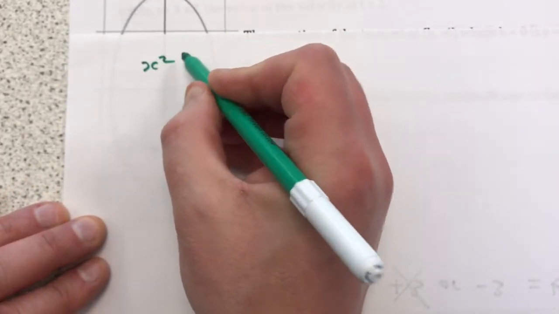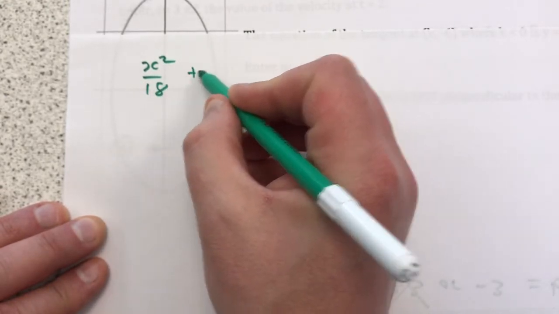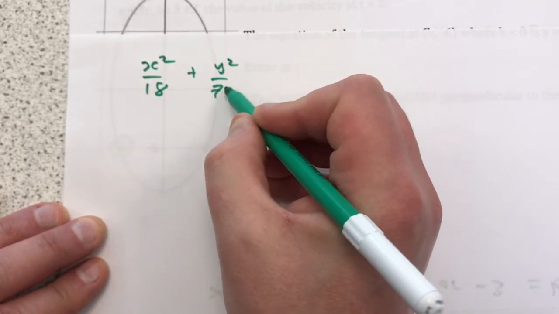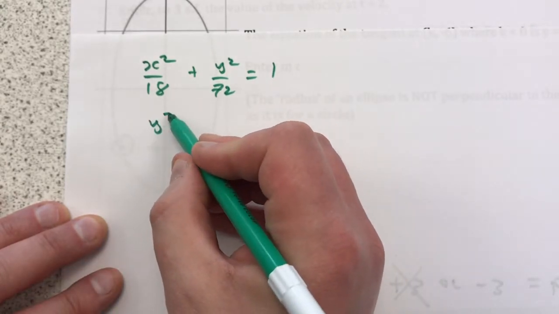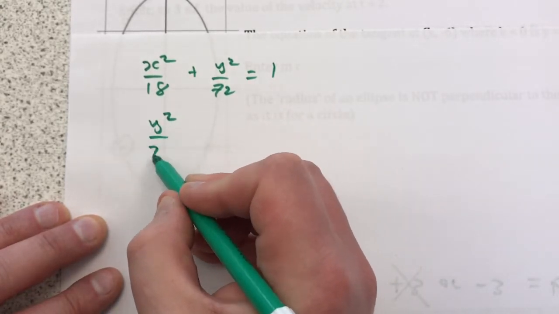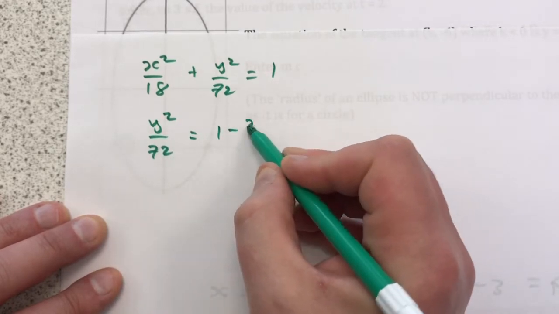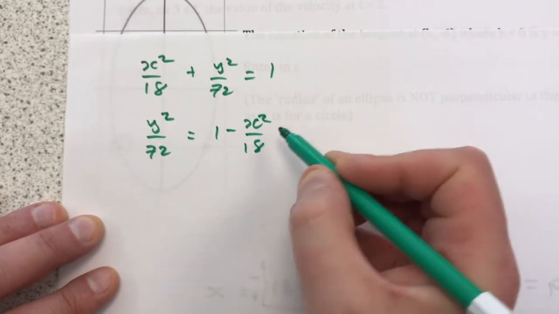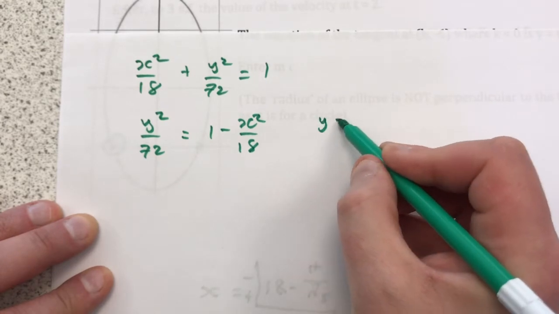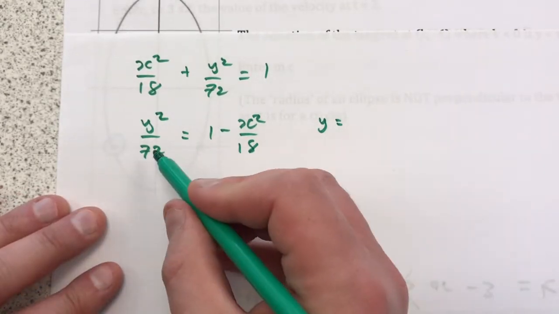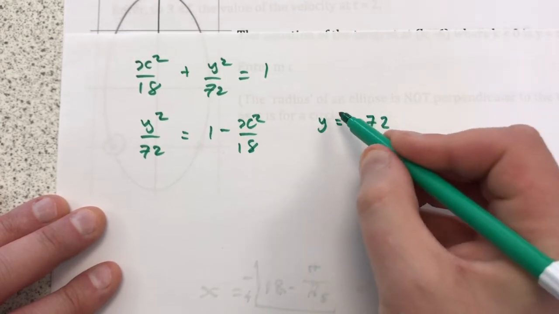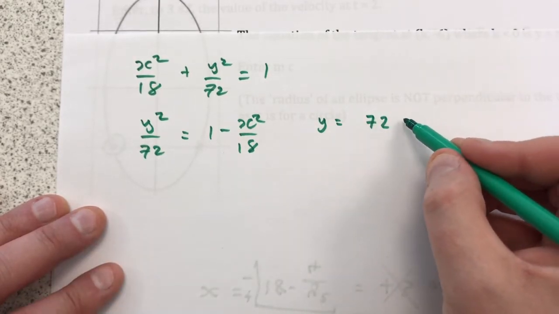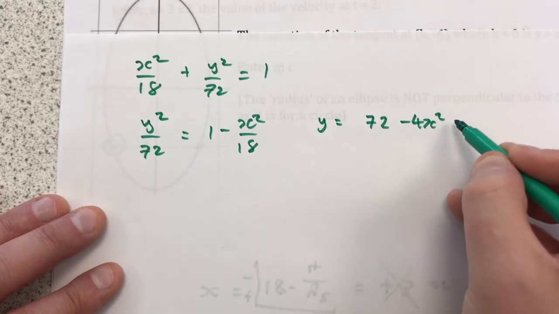So if we start with x squared over 18 plus y squared over 72 equals 1, let's slowly rearrange this one to make y the subject. y squared over 72 equals 1 minus x squared over 18. Now we'll take the 72 over to the other side, so we'll put y squared equals 72 minus 4x squared.